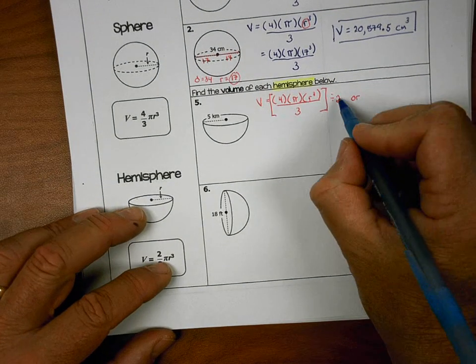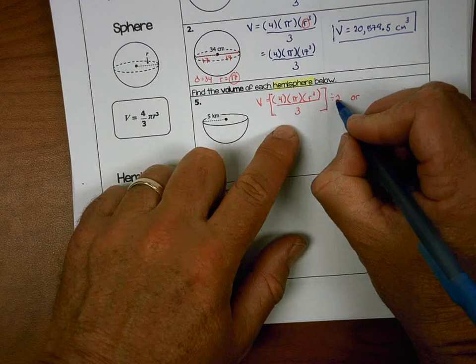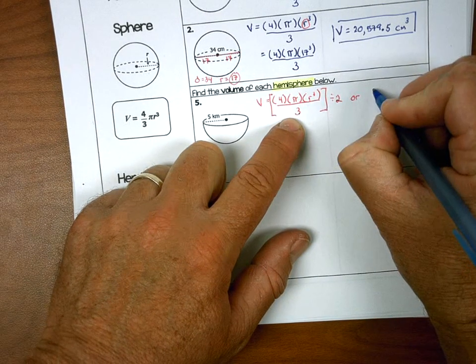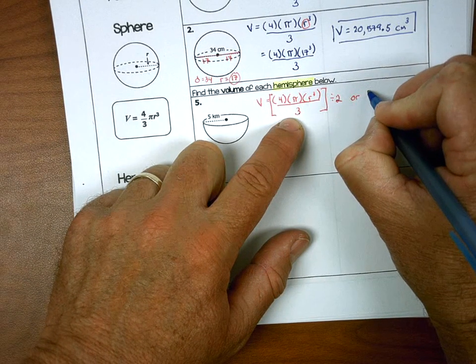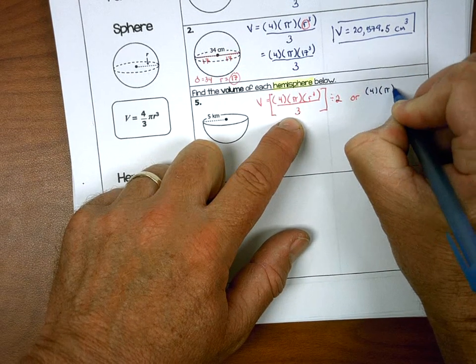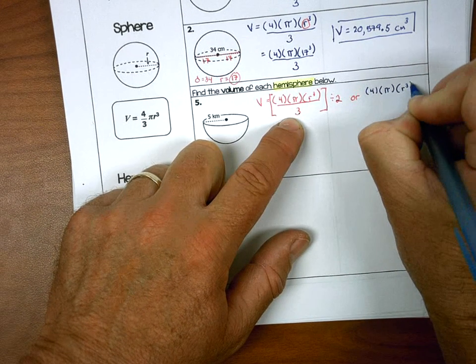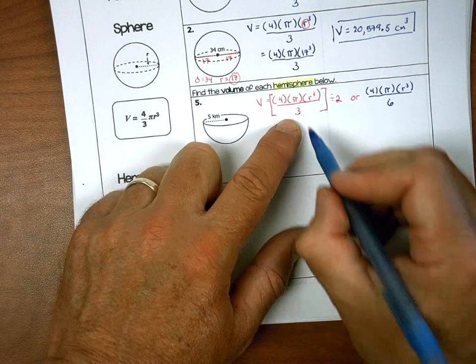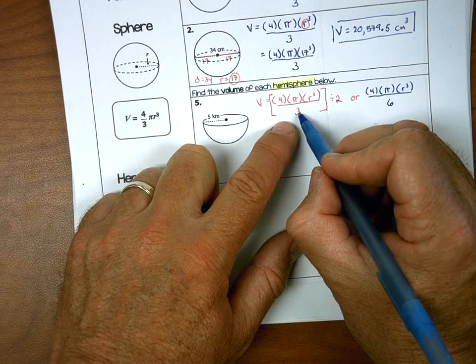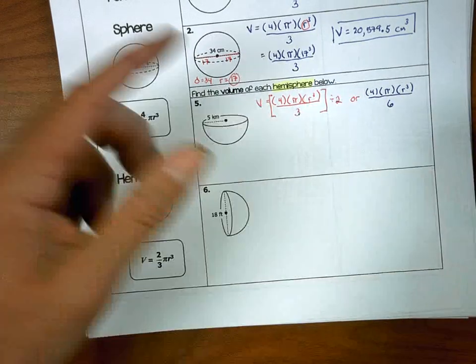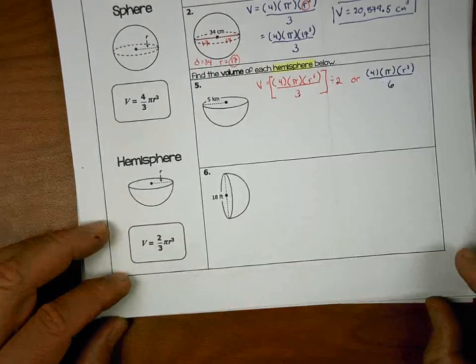Okay, now if I'm dividing by 2, really what that means is that I'm taking this 3 and I'm multiplying it by 2. So one way that you can think of a hemisphere is 4 times pi times the radius cubed, and then you could divide by 6. Okay, why is that? Well, because if you divide by 3, but then you divide by 2, 3 times 2 is 6, really that means you're dividing by 6. Okay, I hope that makes sense.